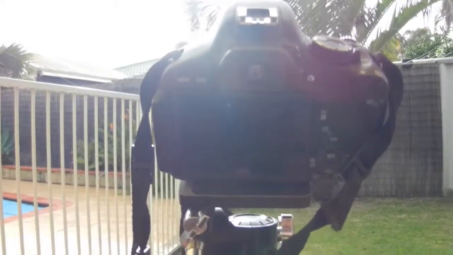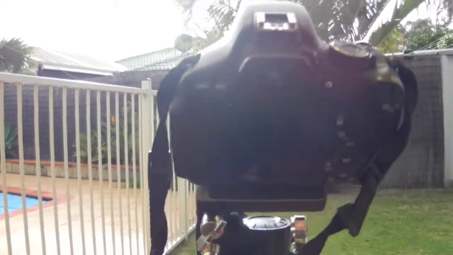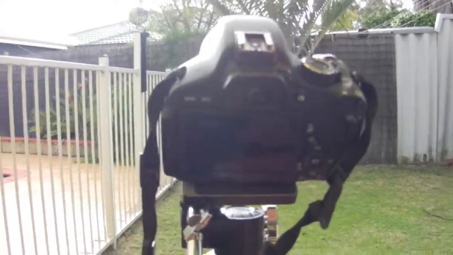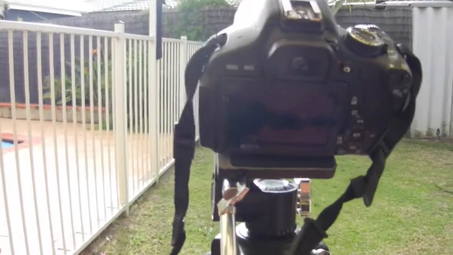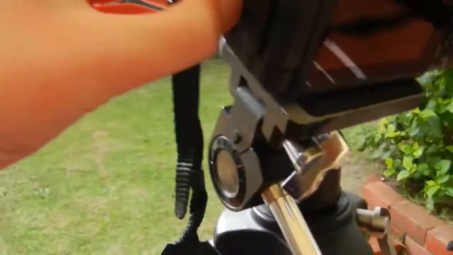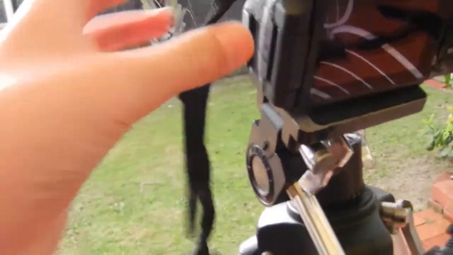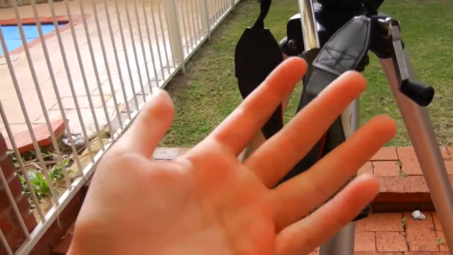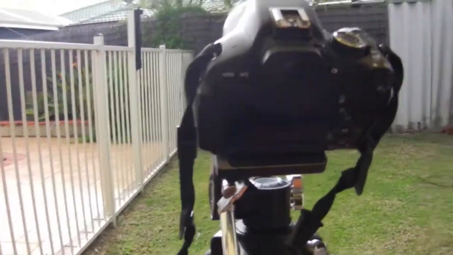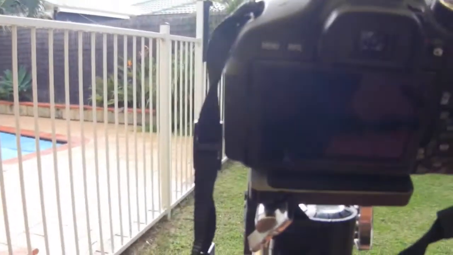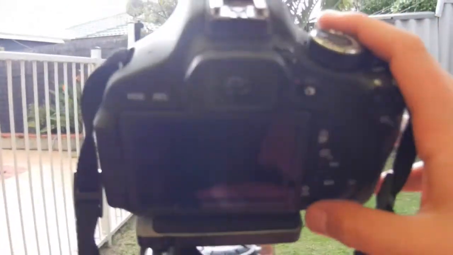Basically you're going to need some form of DSLR camera, and you can either buy a thing that plugs into the side. You just need to buy some form of intervalometer that can plug into your camera, whatever type of camera you have. Or if you have a Canon camera, you can actually install a program called Magic Lantern.